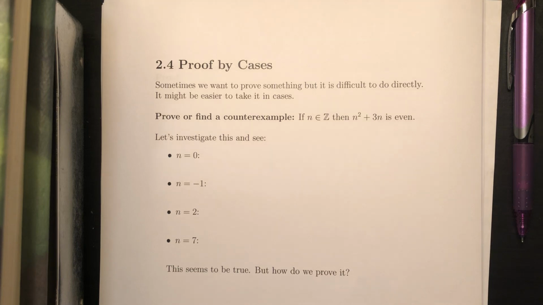In section 2.4, we talk about proof by cases. Proof by cases is something that works in only specific types of problems. If you try to prove something and it doesn't work to prove it directly and it doesn't seem to work to prove by contrapositive, it might be a good idea to look for any cases.